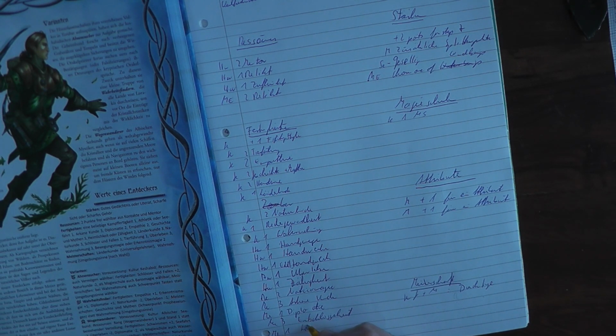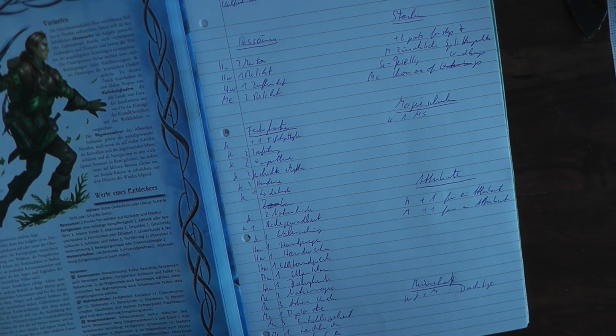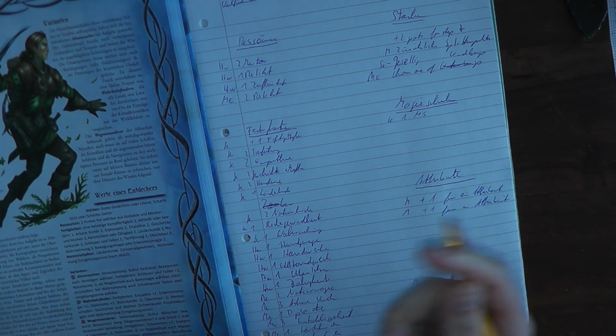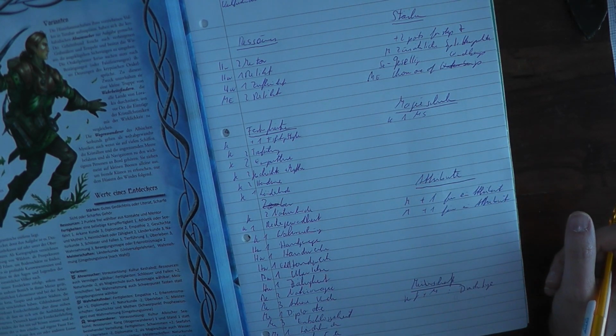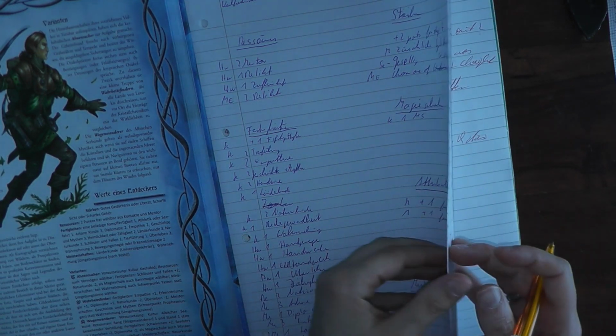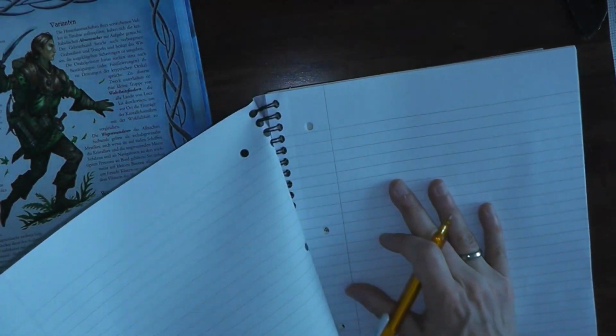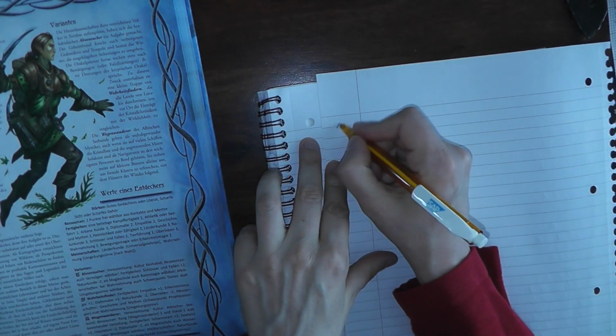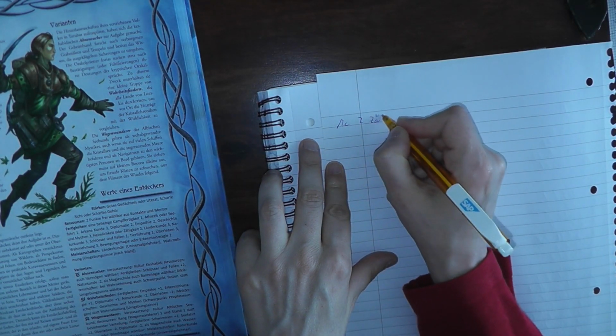One in geography, 2 in knowledge of nature, 2 in survival. Here you have usually got a choice, but I'm going to take what I think makes sense. I get another... Now we need more space. 2 in toughness.